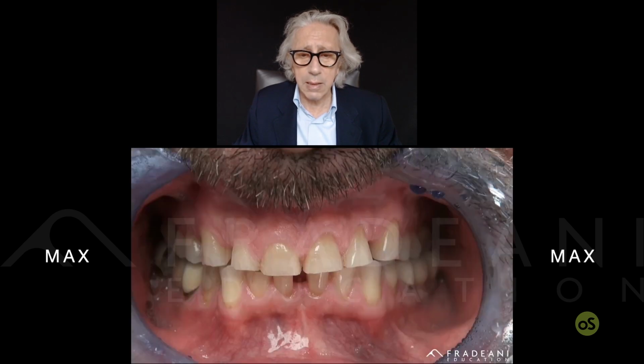So let me introduce this guy. The name is Max, he's from Florence, and he came to my office in order to really fix his teeth. That was the request of my patient: fix my teeth. So I was looking at him talking, I couldn't see any teeth at all underneath. So I believed that he was without teeth, that he needed a denture.